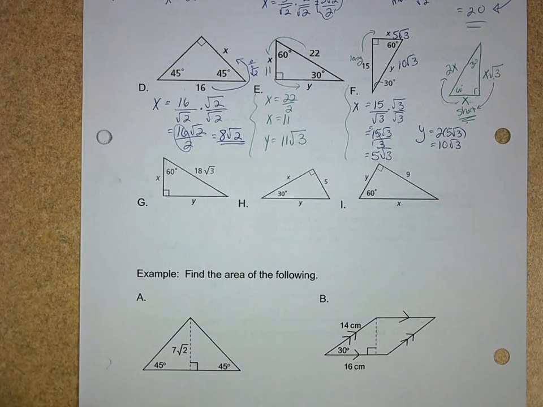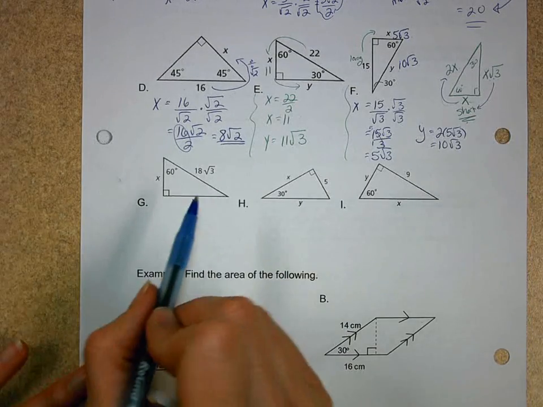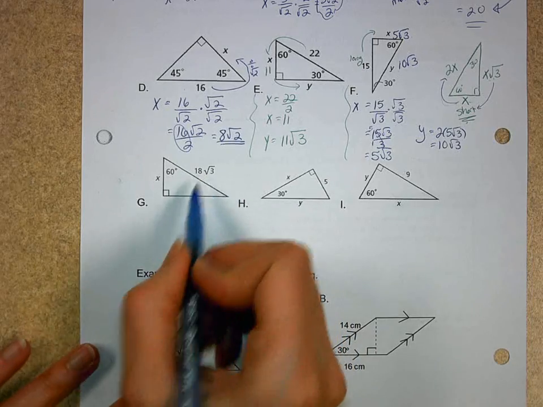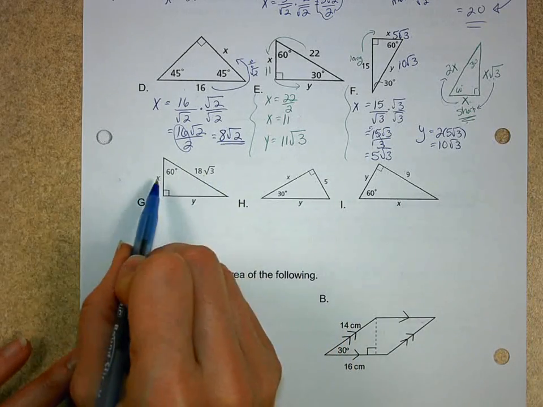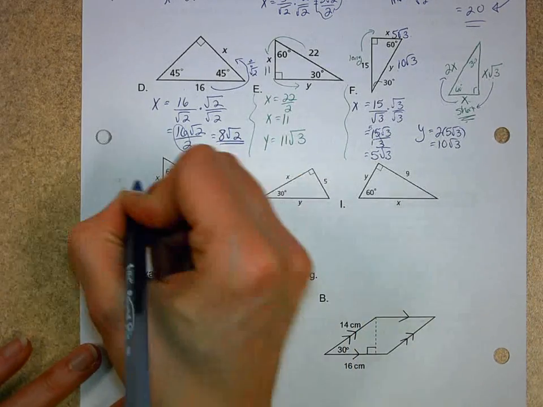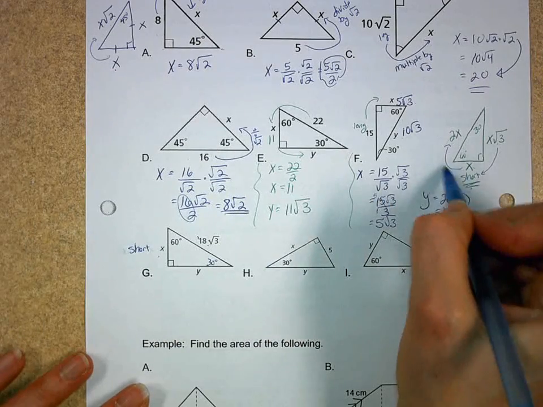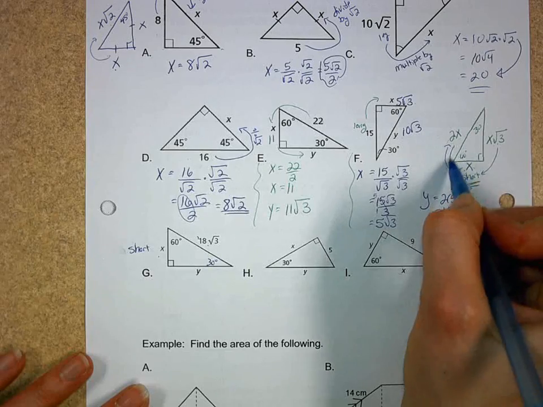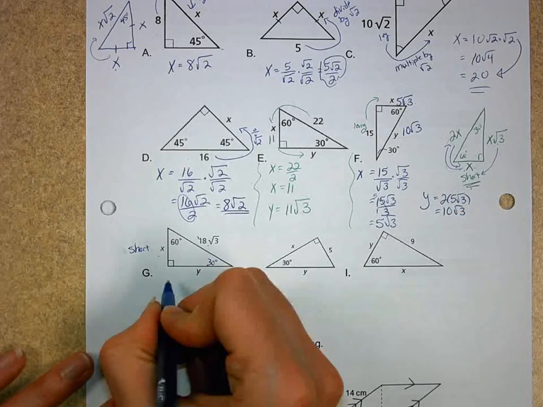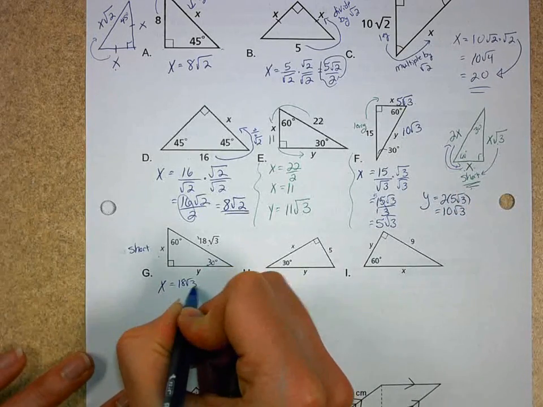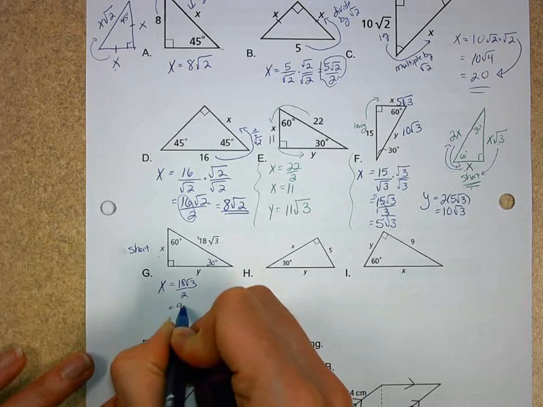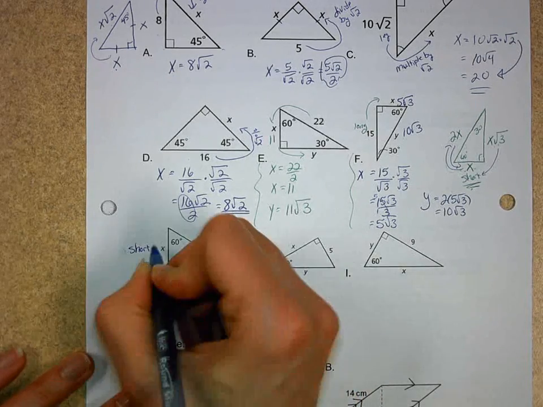So, with this one, what do we do? On this one, I'm going to go from hypotenuse to short leg, because if you need to write that and go, oh, that's short, that's fine. To go from hypotenuse to short leg, I divide. What do I divide by? I divide by 2. So x is going to be 18 root 3 divided by 2. That gives me 9 root 3.